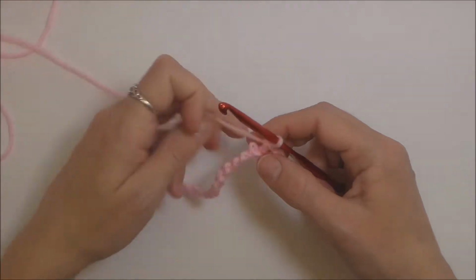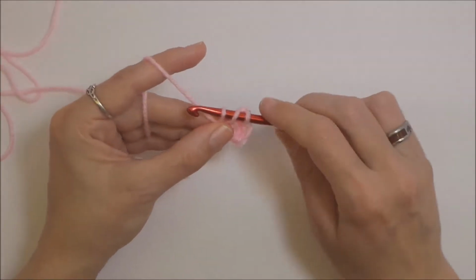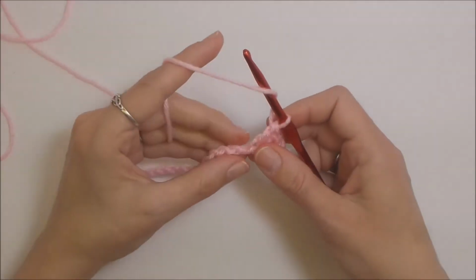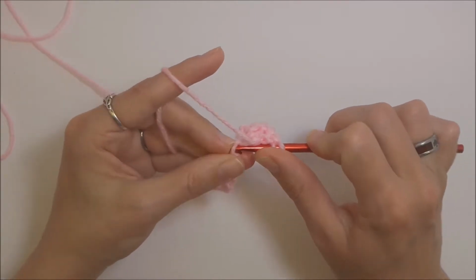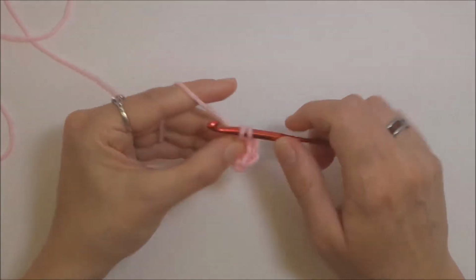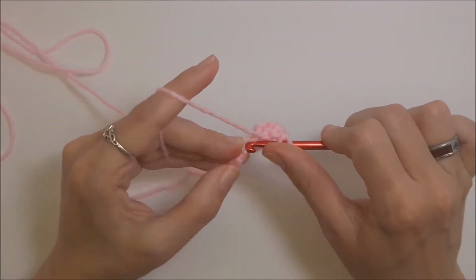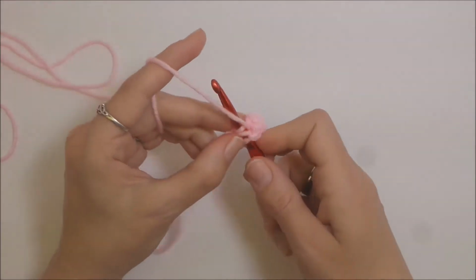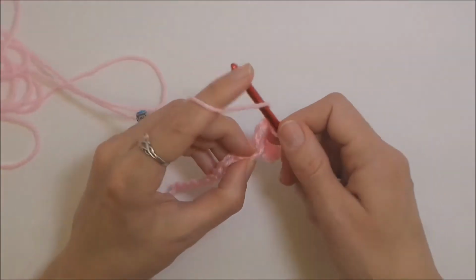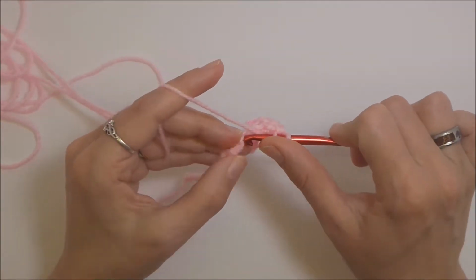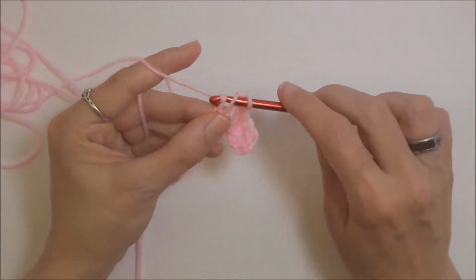Whoops, I've been doing a lot of single crochets lately. And remember when you're doing your chain row not to get your stitches too tight, because you have to work back in them. If they're too tight, you'll have trouble with that.